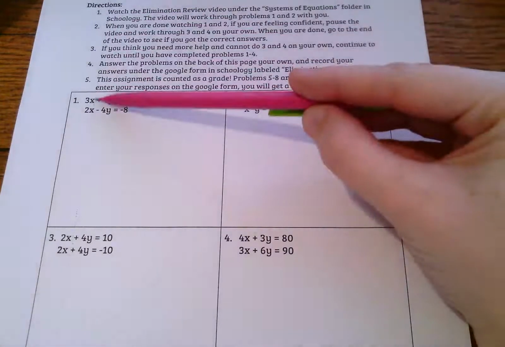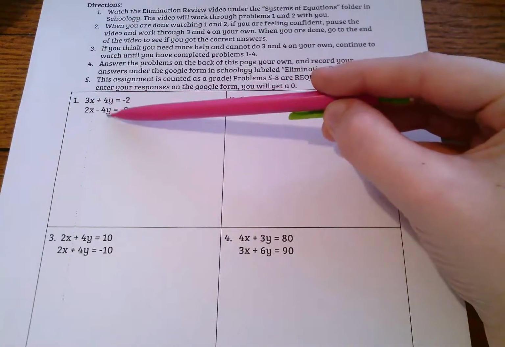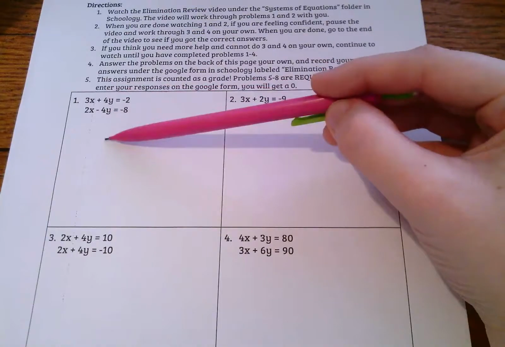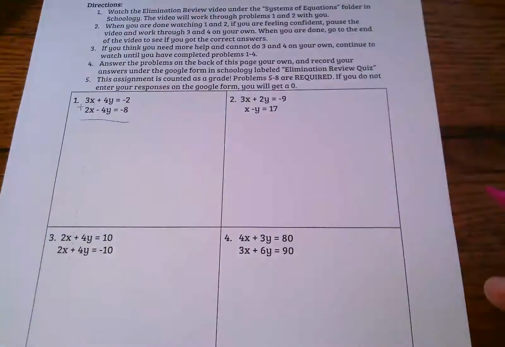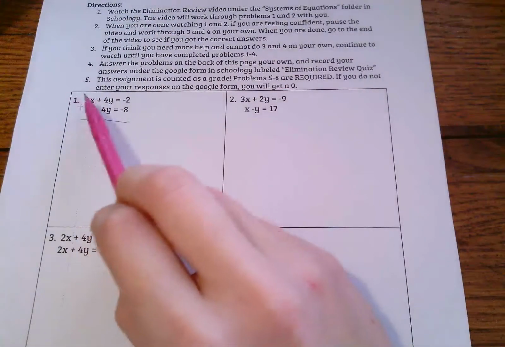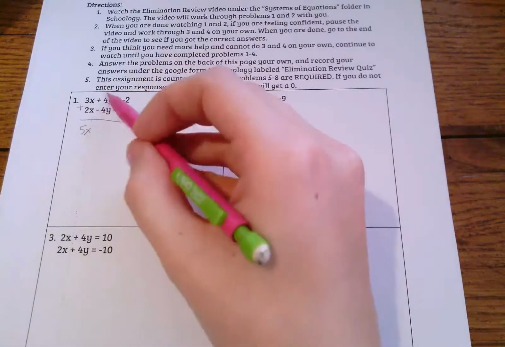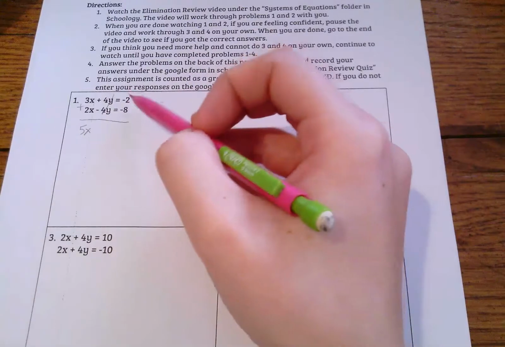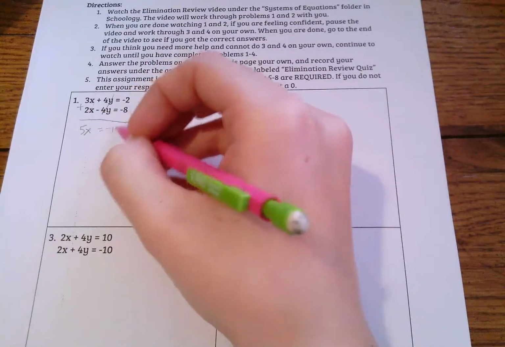So looking at my x's, I can't eliminate my 2 and my 3, but I have a positive 4 and a negative 4, and I know those are opposites. So I know that they add to give me 0. So if I add these two equations, my y's should cancel. So when I add them, I have to add each piece. 3x plus 2x is 5x. 4 plus negative 4, well, they go away. Negative 2 plus negative 8, that is negative 10.